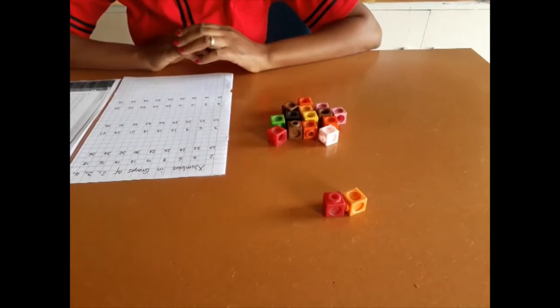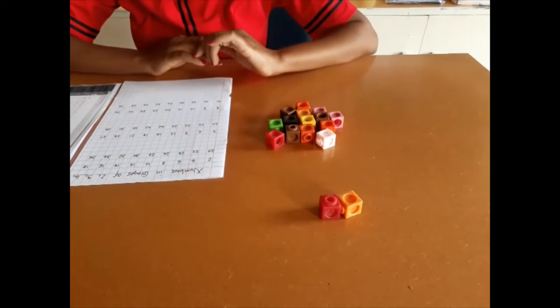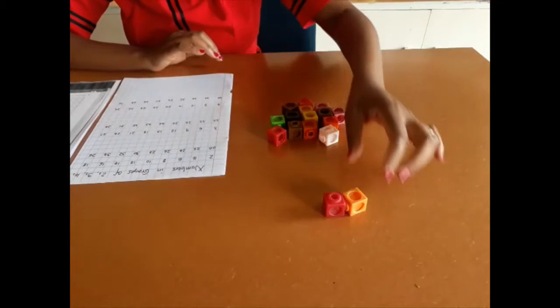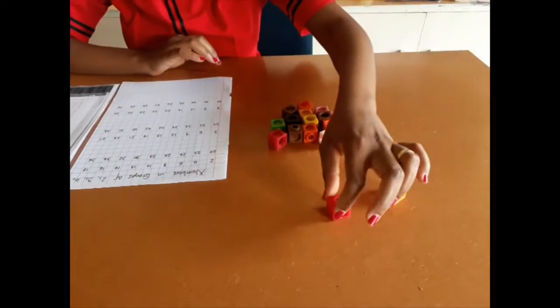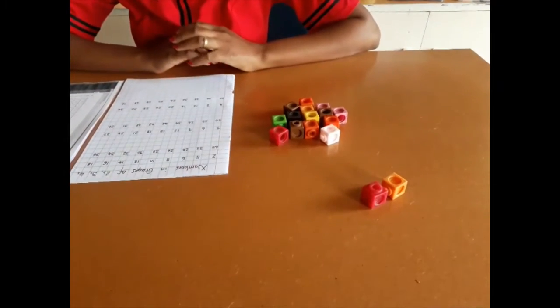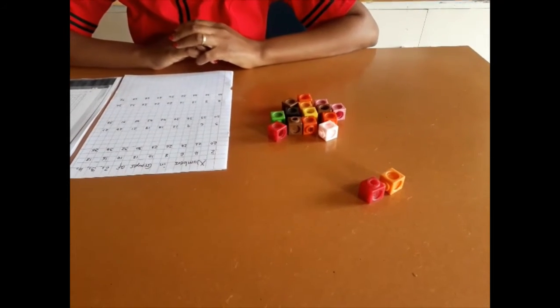Then after that, you have to find out what is in that group of 2. So you're going to see that you've got 1 and 2. So that means 1 times 2, your answer is 2.